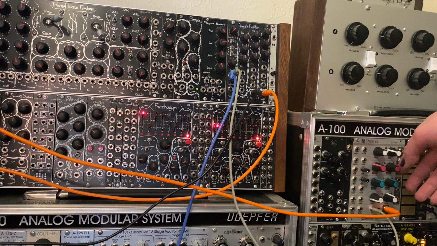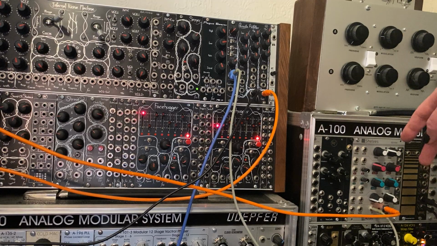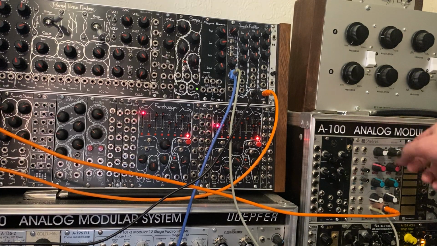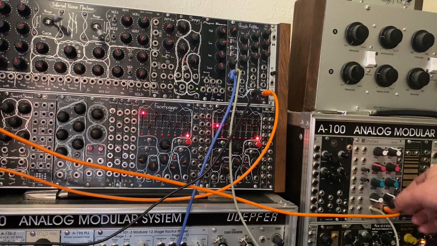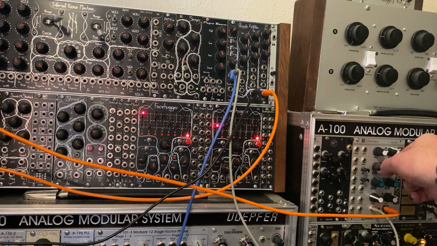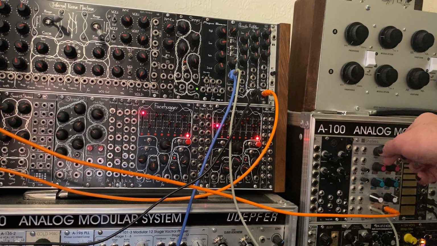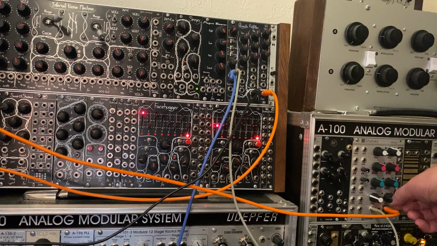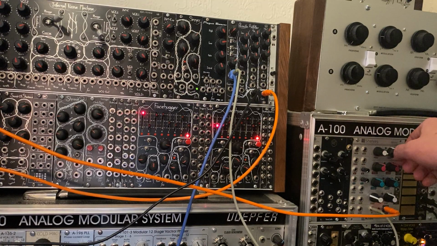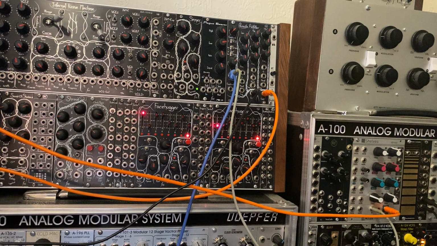And I'll just do some fairly neutral settings on Shelves next. Okay, and what I'll do next is just bring up the mixer and then mess with the EQ on that.